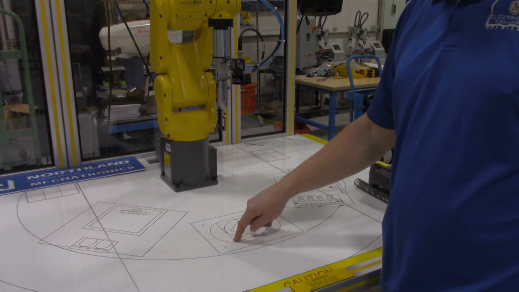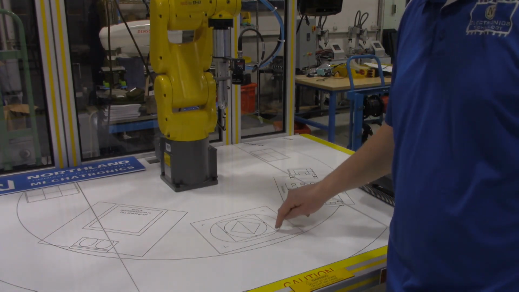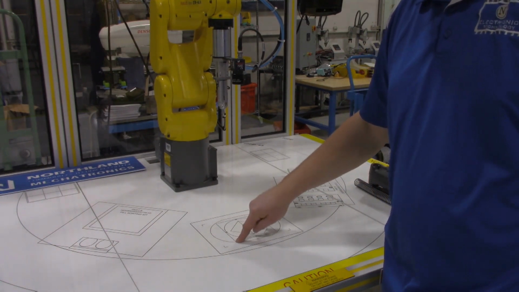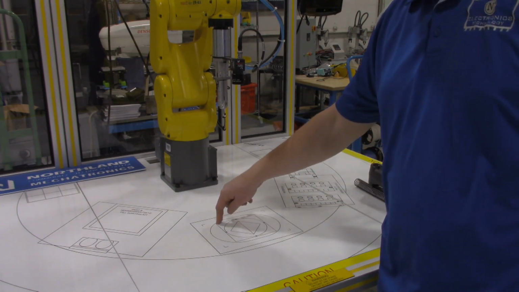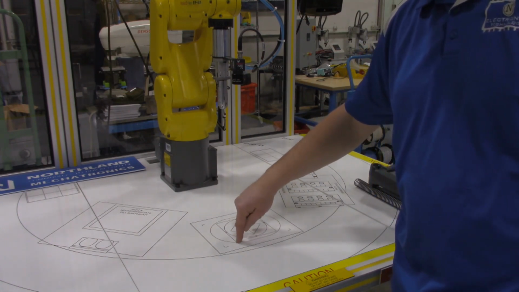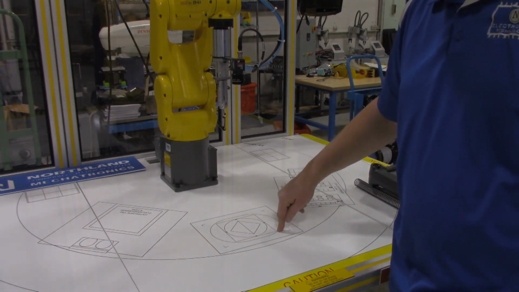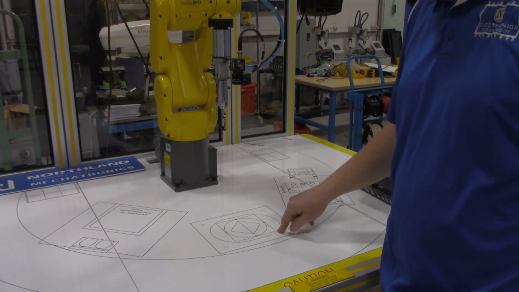The square I'm going to set up and do in a joint program, so that it will just go from one point to the next point using joint motions, and it will take the most efficient way. So you're going to see it may not go in a straight line from one point to the next. It would deviate a little bit off and get from one point to the next as efficiently as possible.